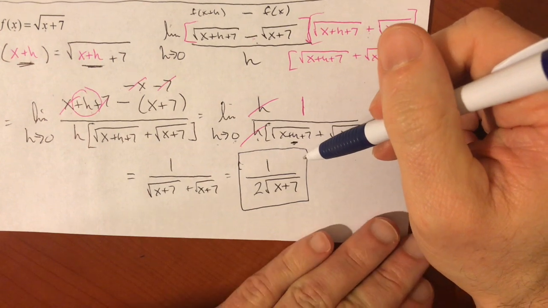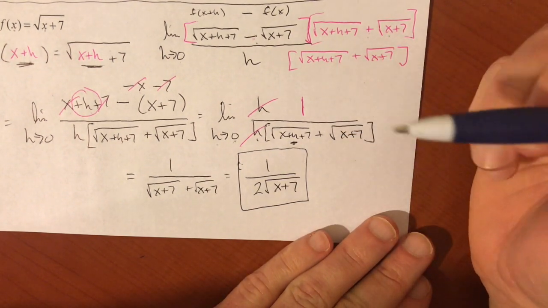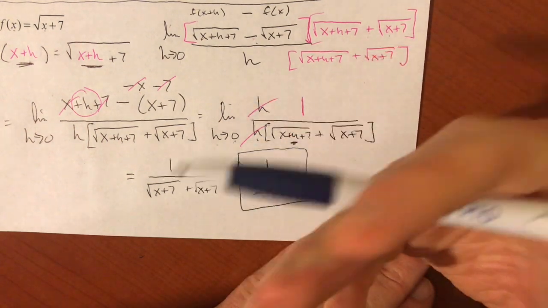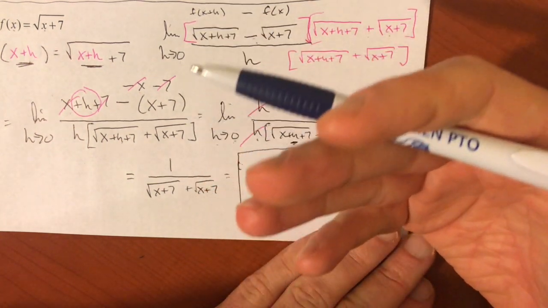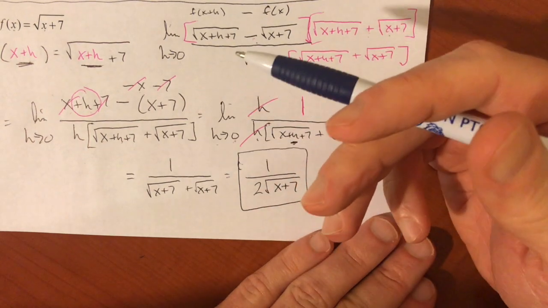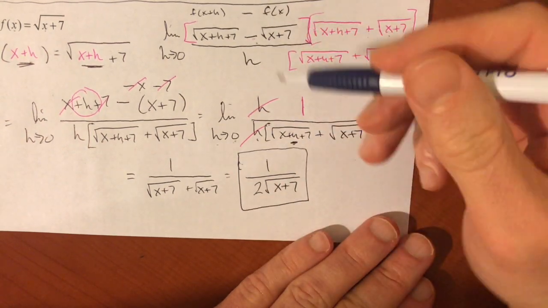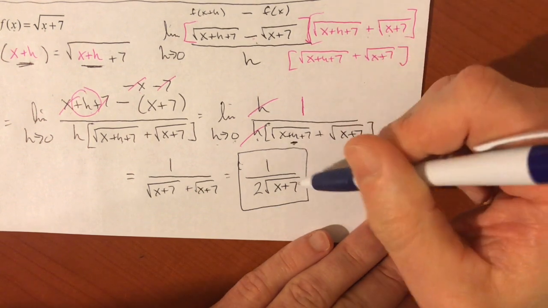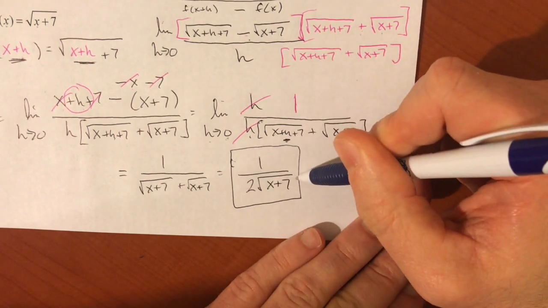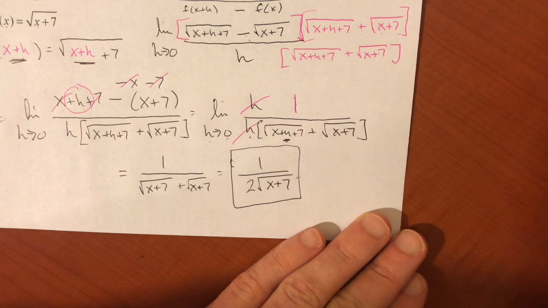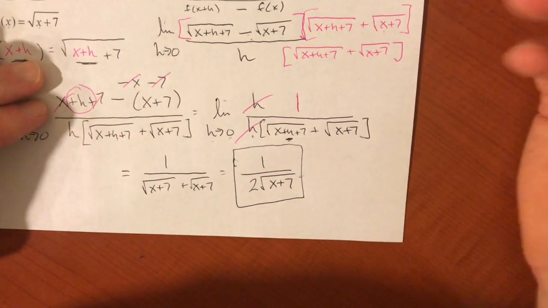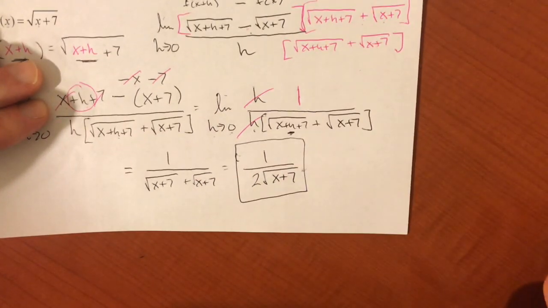We may have said this earlier in the year, but if your answer is a number, 1 over root 2, 2 over root 3, I still expect you to rationalize it to make it that familiar form. But if your answer is an algebraic expression or a function, if you don't want to rationalize the denominator, you don't have to. You can leave it like that. If you do want to rationalize, that's fine. It'll be root x plus 7 over 2x plus 14. But we're just going to leave it like that.